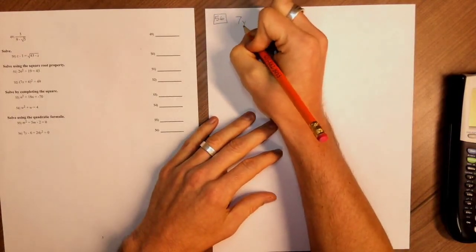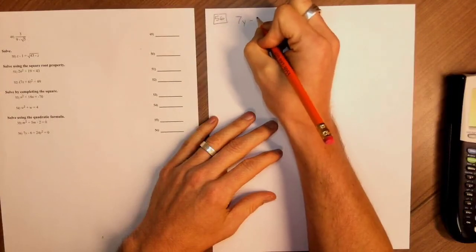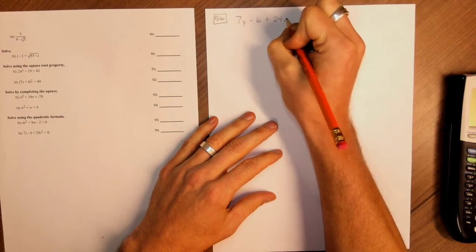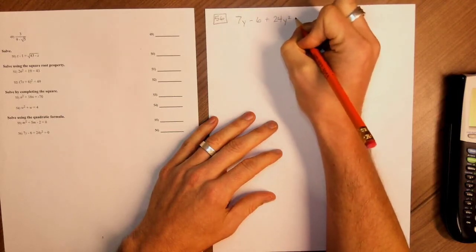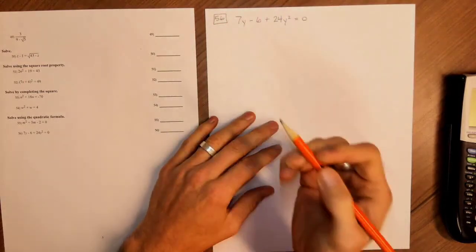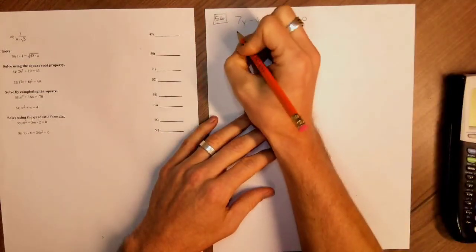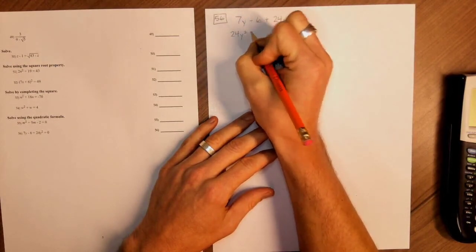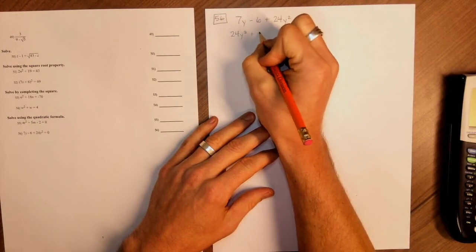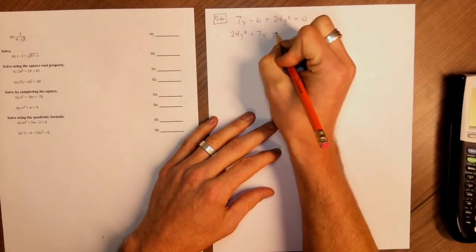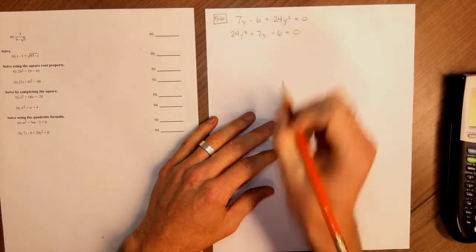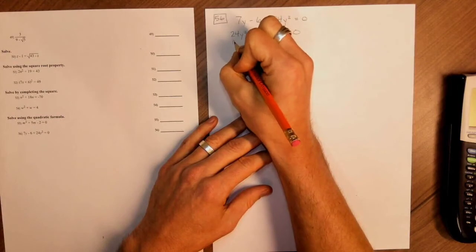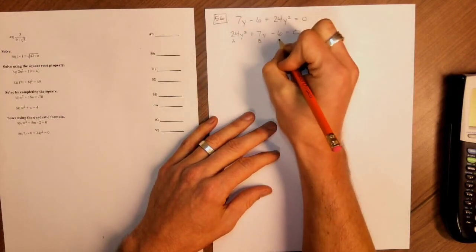Alright, we got 7y minus 6 plus 24y squared equals 0. We're not used to seeing it this way. We're used to seeing it as 24y squared plus 7y minus 6. So that would make it better for you instead of going, oh god, that's our A, there's our B, and there's our C. So we can just say, okay, this is our A, this is our B, this is our C.